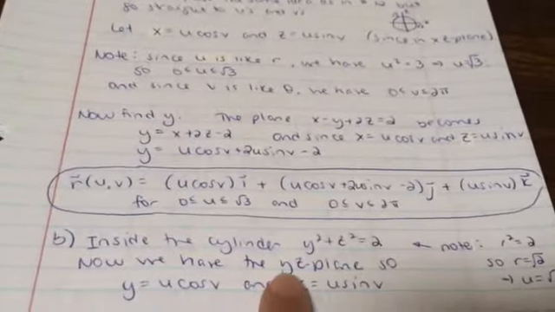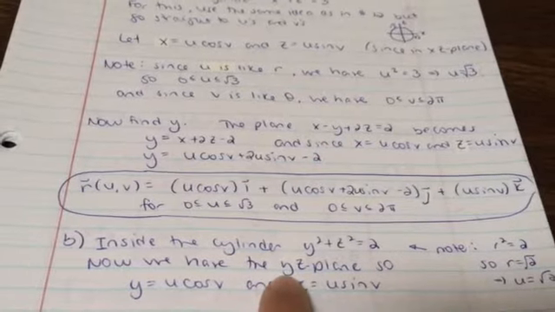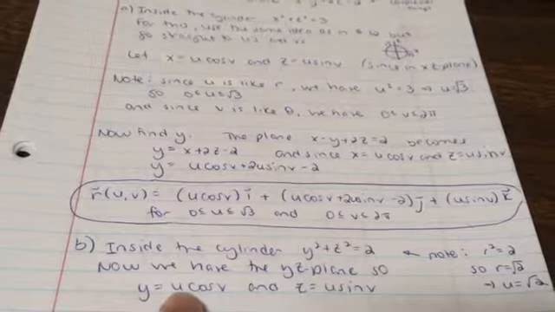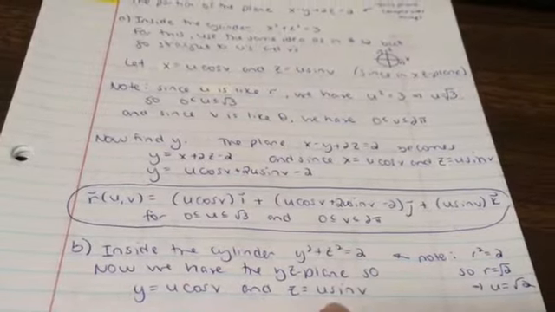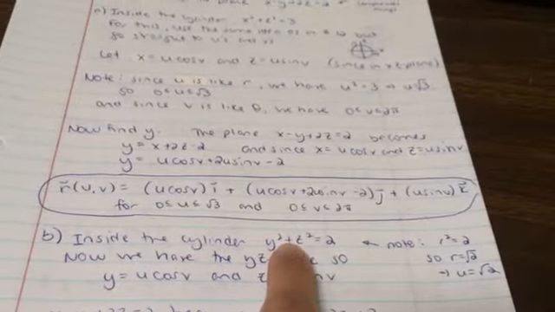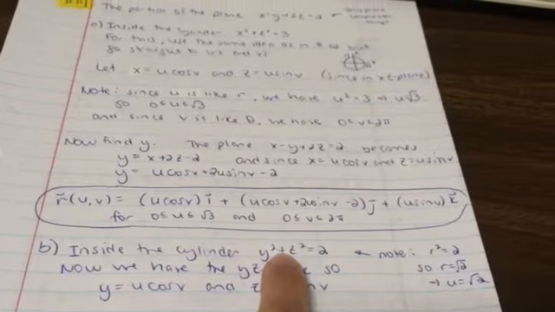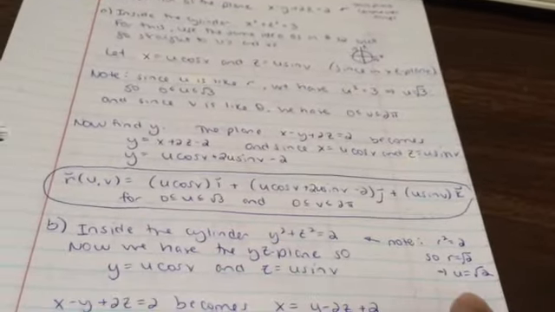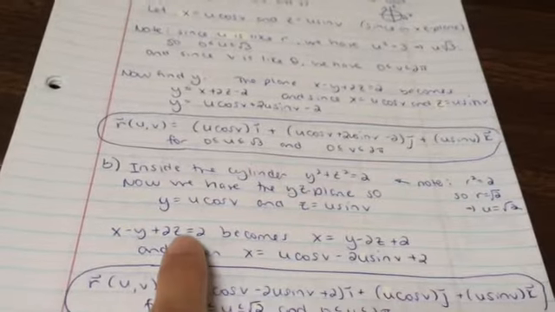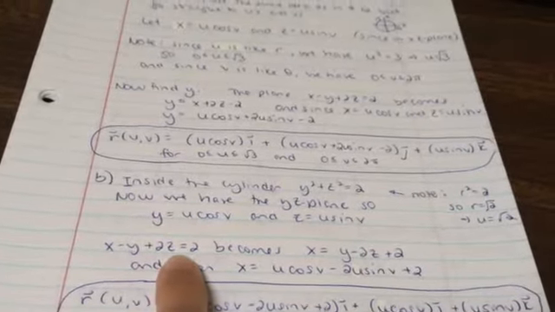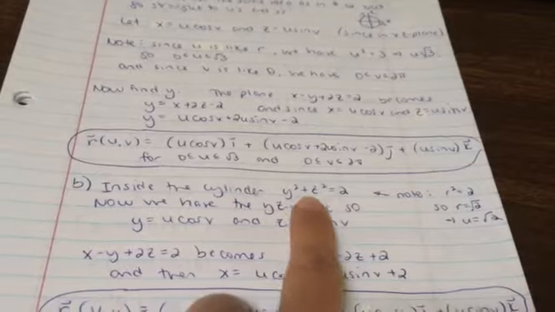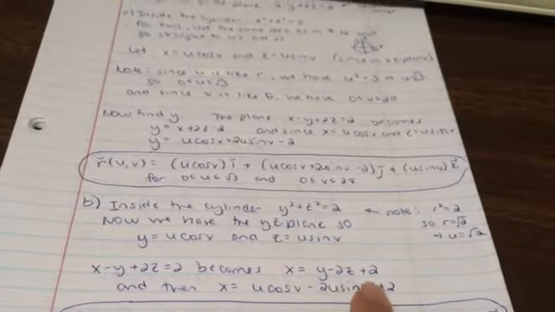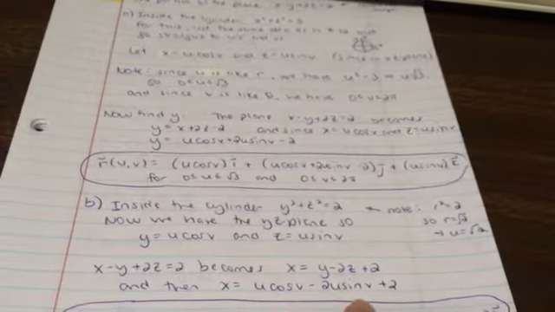Okay, so notice here you have the YZ plane. So y is like x, z is like y. So y is u cosine v, z is u sine v. This is r squared, but r is the u, so it's really u squared. So u is the square root of 2. And so the plane, now you're going to solve it for x because you have to take into account the x because this is just y's and z's. So solving it for x, you get this. And then you substitute in for y and z.